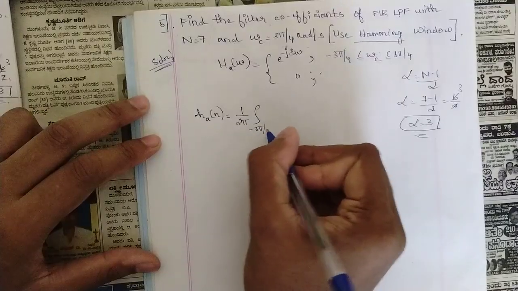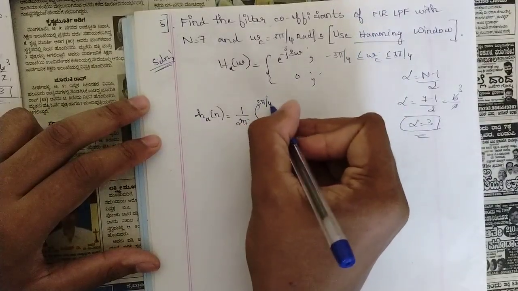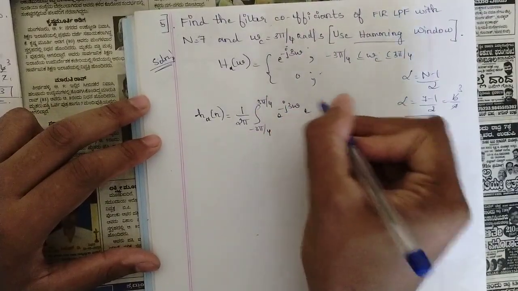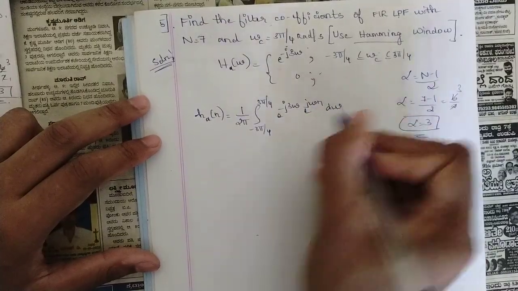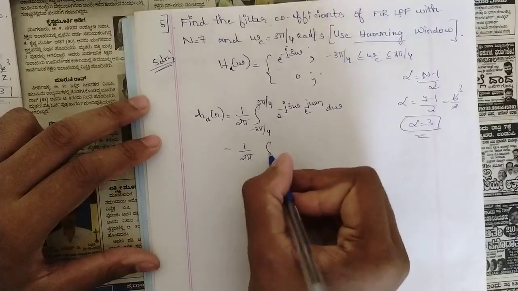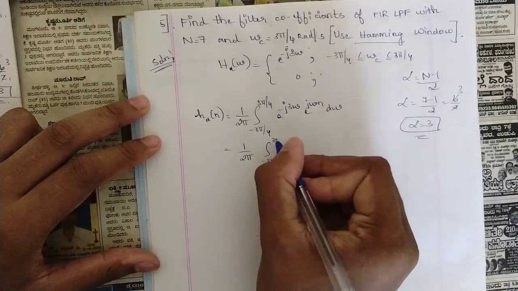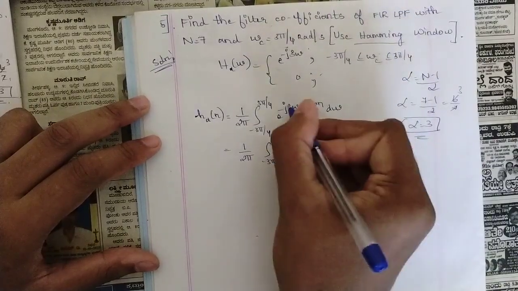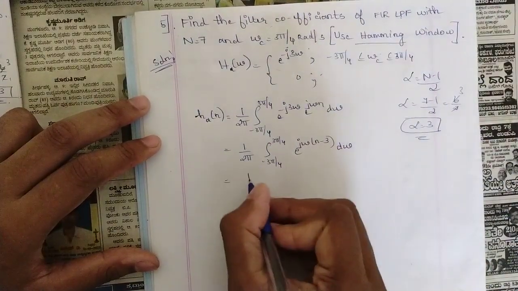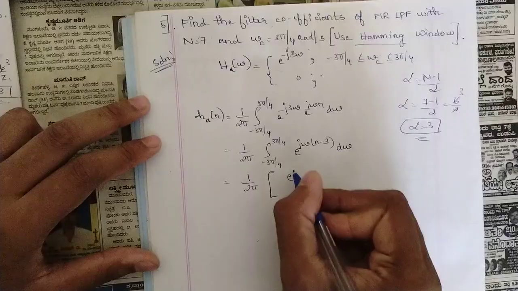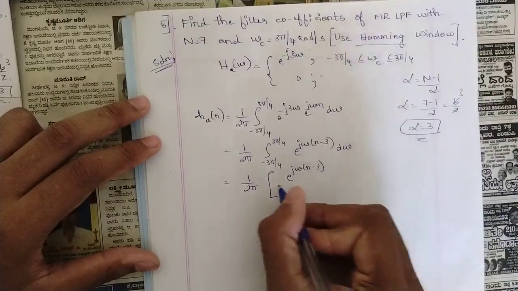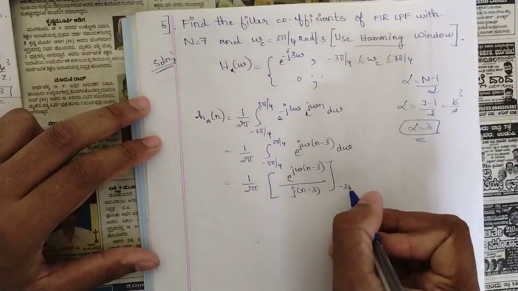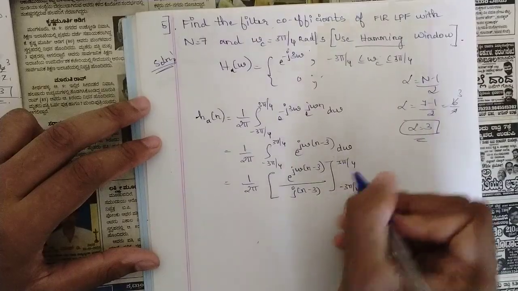Now find the value of HD of n, that is 1 by 2 pi, with limits from minus 3 pi by 4 up to 3 pi by 4, of e power minus j 3 omega into e power j omega n d omega. So group the terms: e power j omega n minus 3. Then take the integral of e power j omega n minus 3 as it is, divided by the coefficient of omega, that is j n minus 3, with the limits minus 3 pi by 4 to 3 pi by 4.